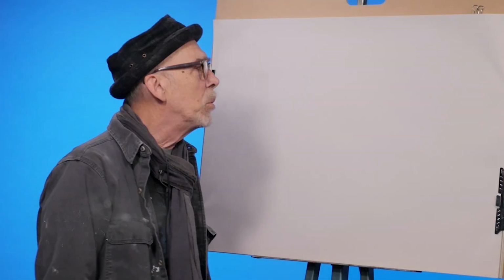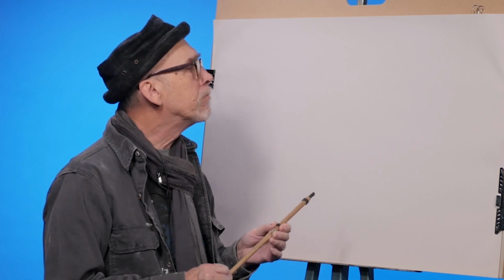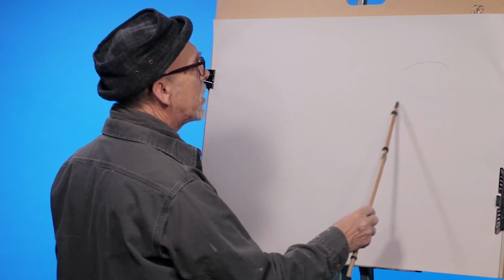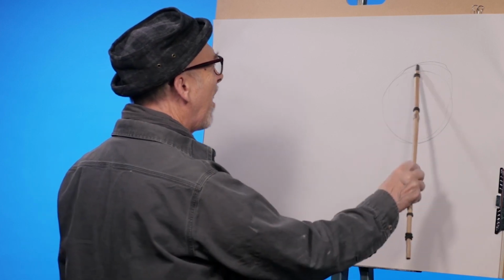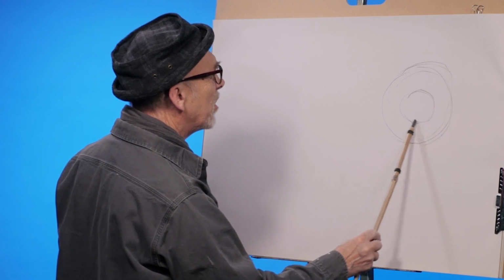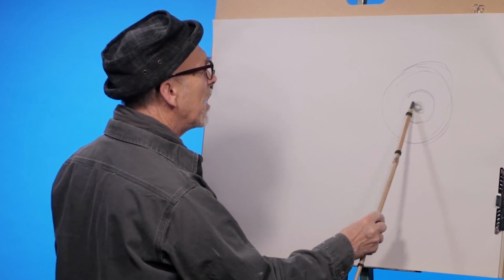Okay, I'd like to give you some details now, some close-ups of the eye and its setting. And I'll just start out with an eyeball. And in the middle of the eyeball is the iris. In the middle of the iris is the pupil.